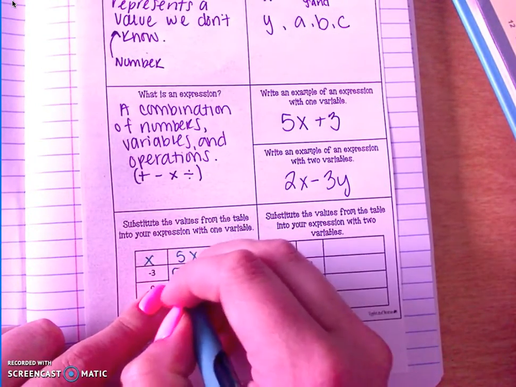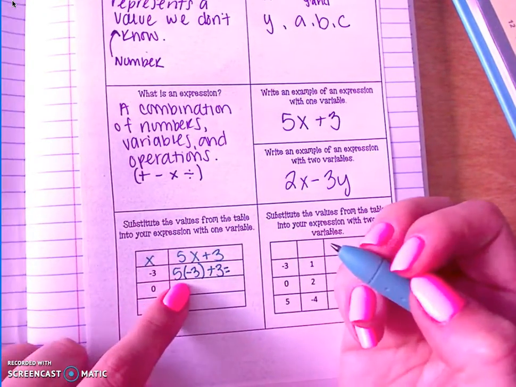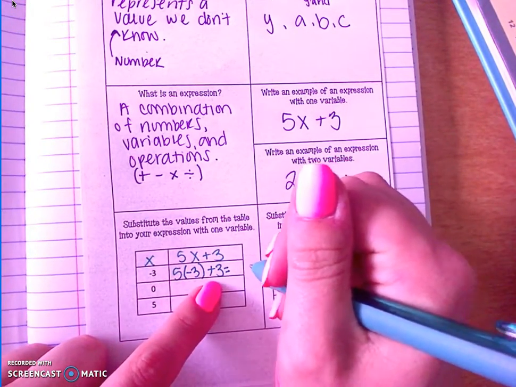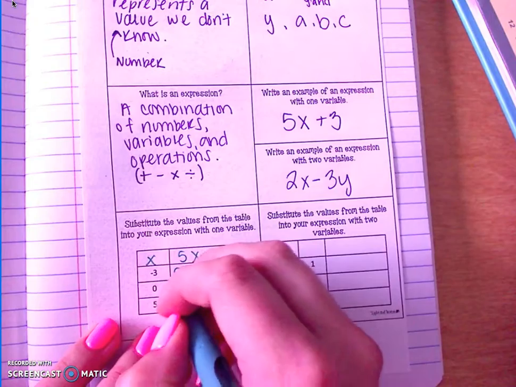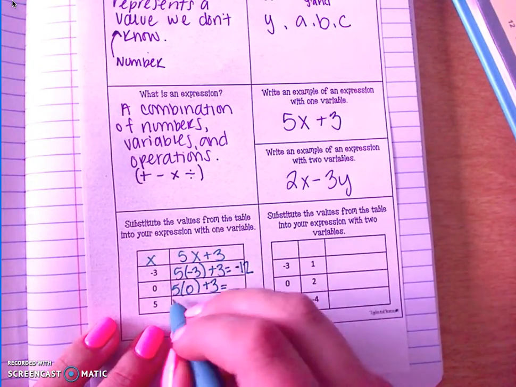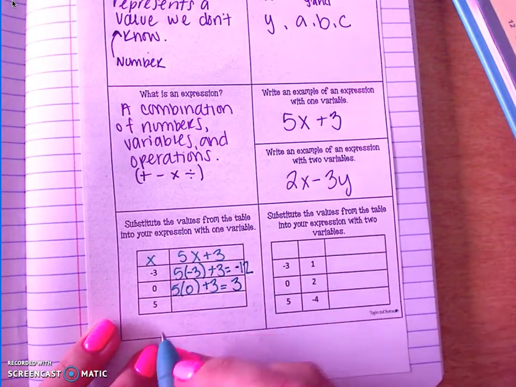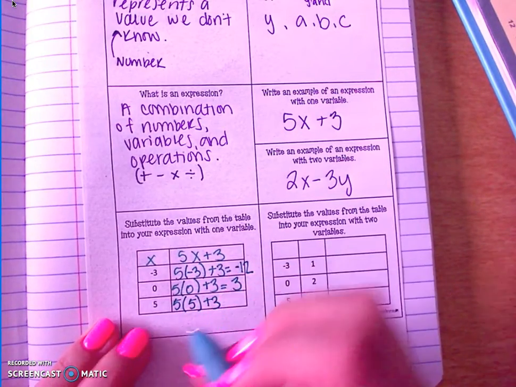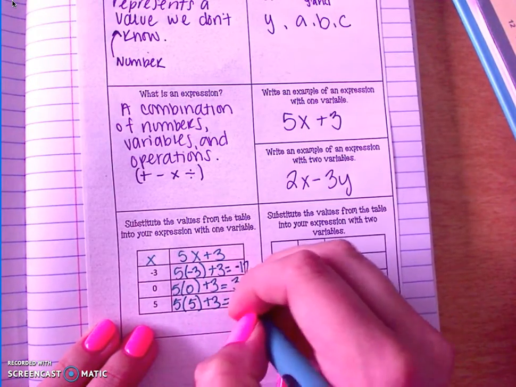So now let's substitute. 5 times negative 3 plus 3. 5 times negative 3 is negative 15 plus 3 is negative 12. 5 times 0 is the value I'm substituting in, plus 3. 5 times 0 is 0, plus 3 is 3. And plug in 5 for my variable. 5 times 5 is 25, plus 3 is 28.